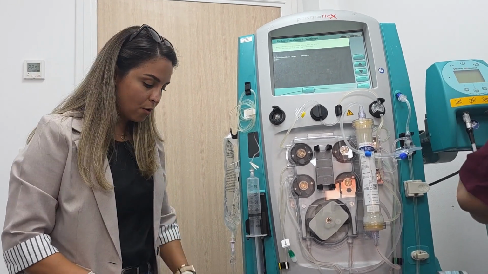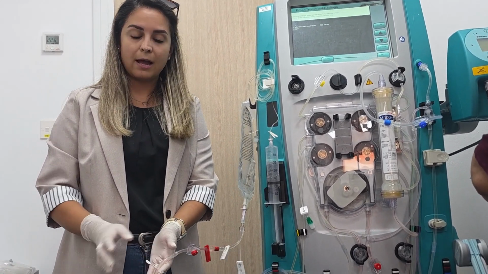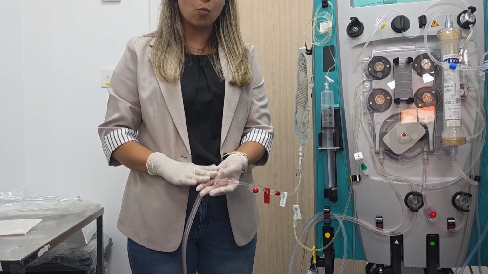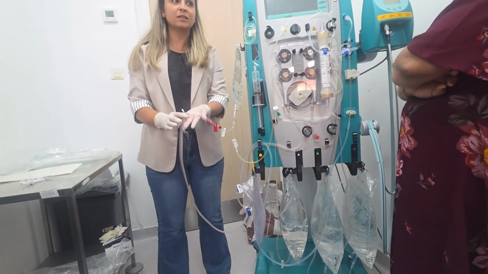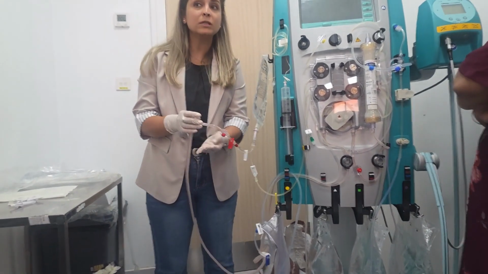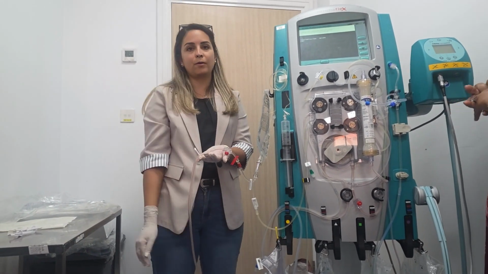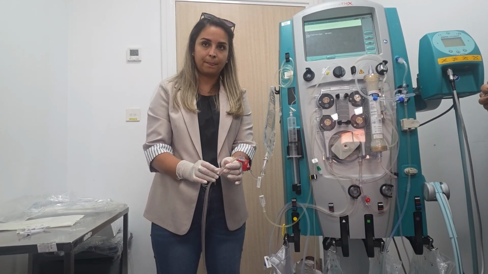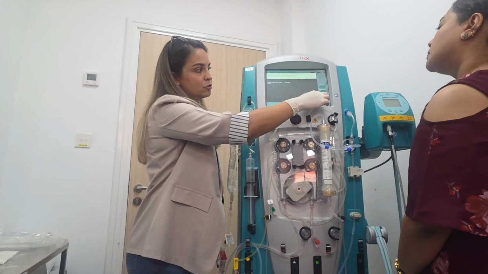Or let's say this clamp was closed, and the machine is giving me a flow problem alarm. I keep checking here, there is no problem, but I am not checking this one, because mostly you can't see it, as it's under the sheet of the patient. So that's why I always make sure this one is open. So what do we do here? Nothing. Just confirm.